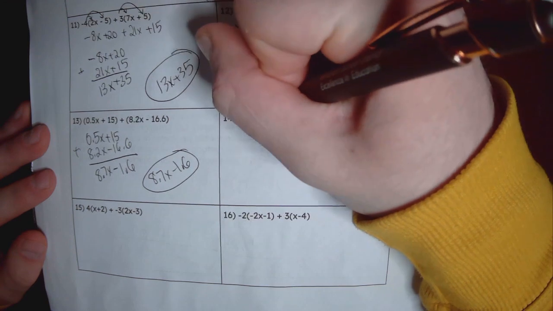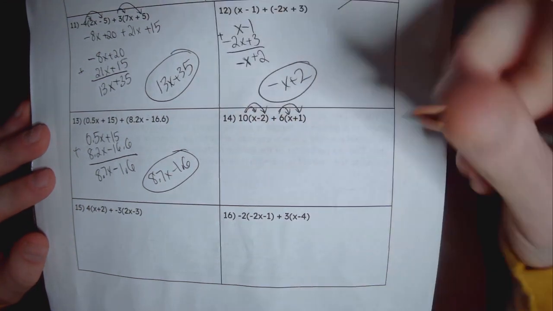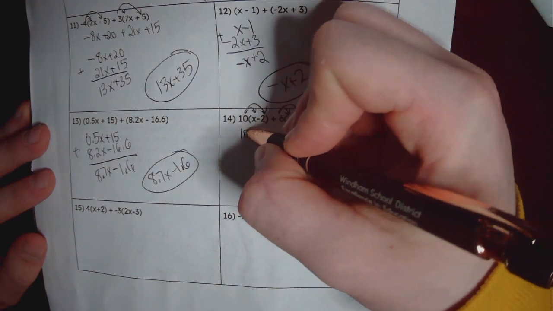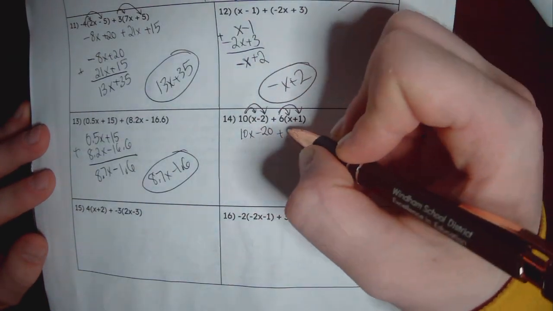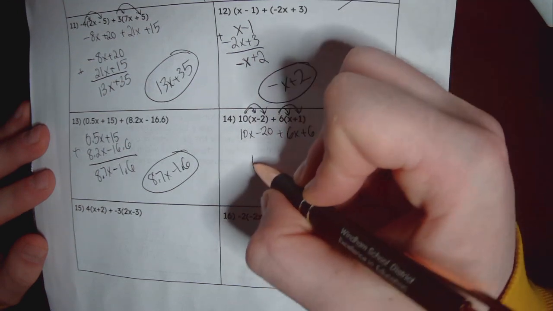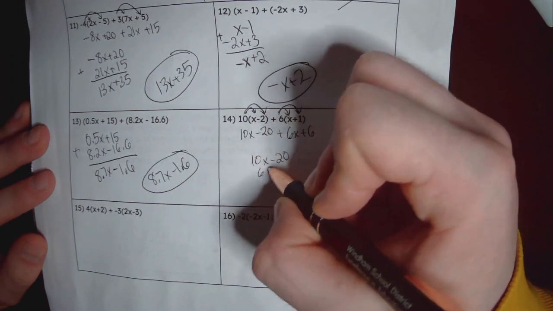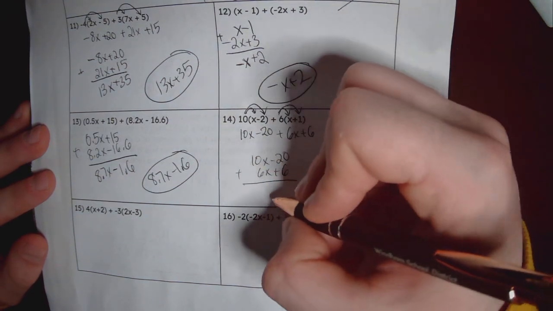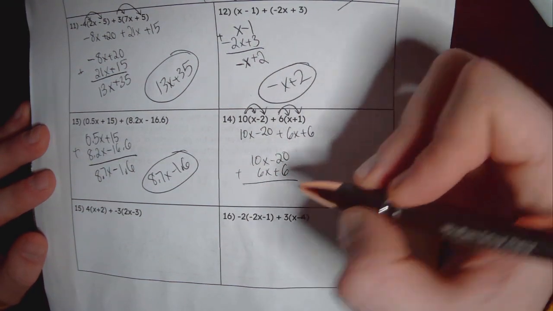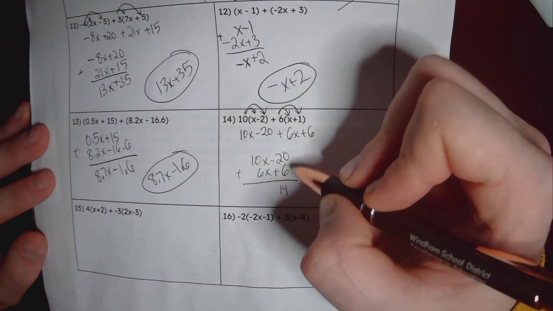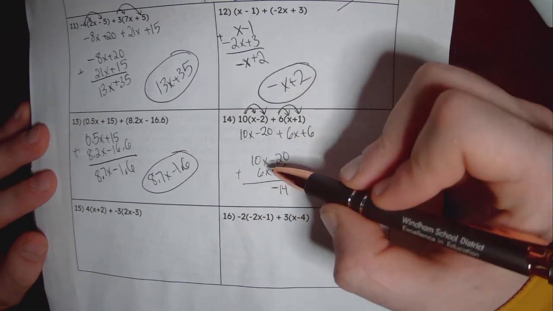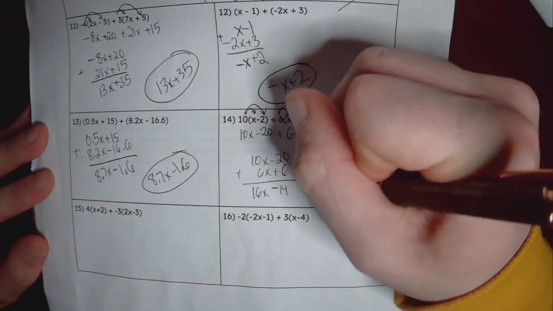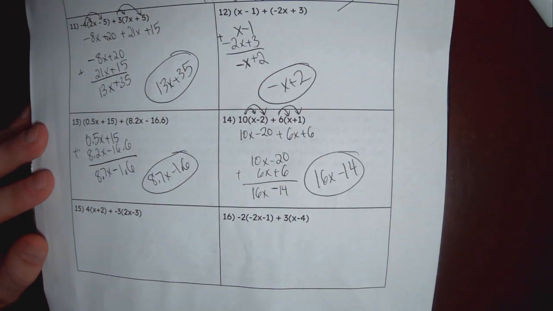Distribute. Don't use the model method here. It would be super inefficient. 10x minus 20 plus 6x plus 6. Negative 20 plus 6 is different signs, subtract. 20 minus 6 is 14. Negative 20 is further away from 0, so it's negative 14. Same signs add. 10 plus 6 is 16x. But 16x minus 14 is our final answer there.